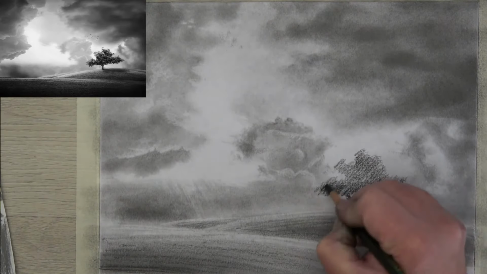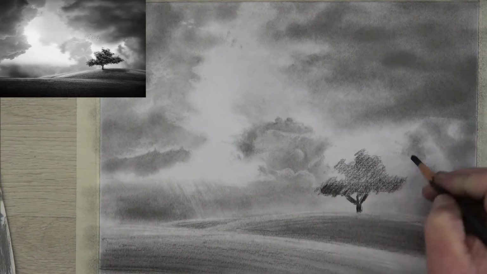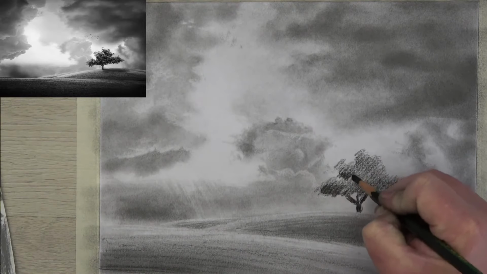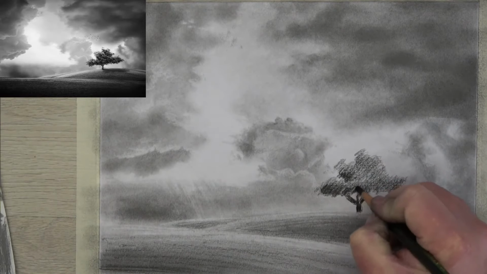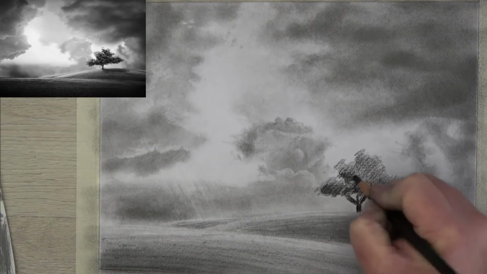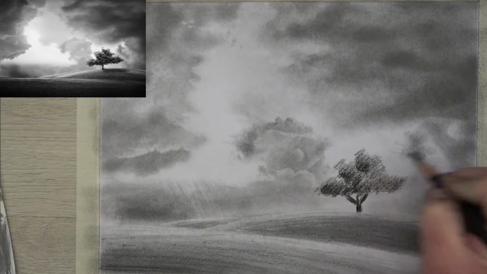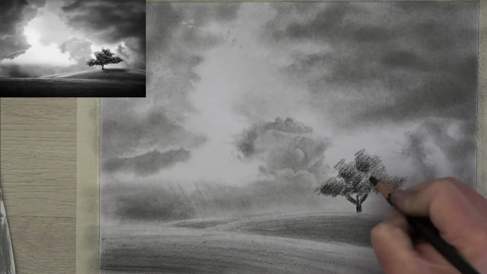Now I'm just going to add a few little darker bits here and there, especially at the bottom, just to suggest these different branches.